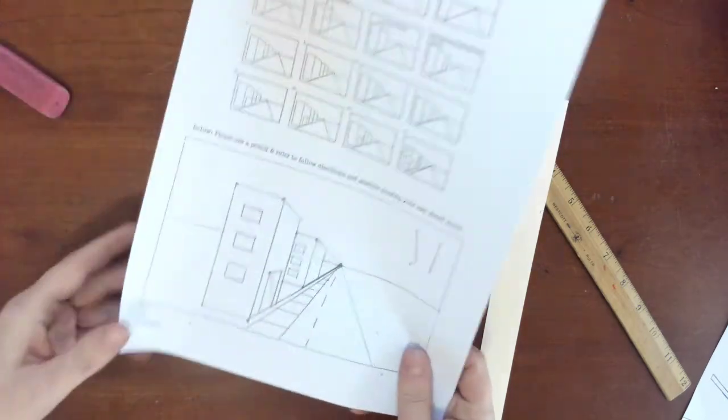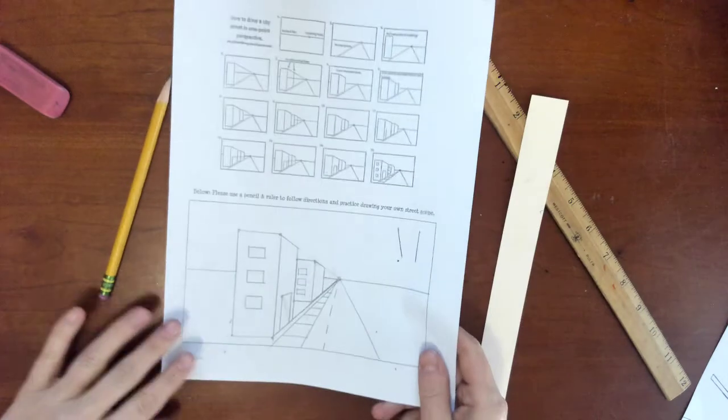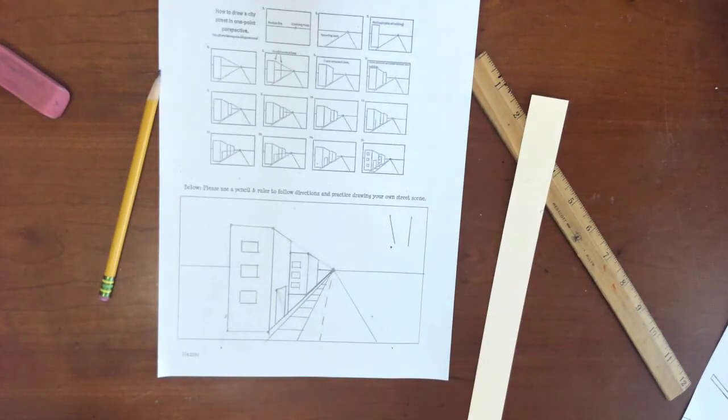So I'm going to hold this up. You can always rewind or pause or go back through the video to follow the step-by-step instructions. Okay, this concludes the second lesson on one-point perspective, turning shapes into forms.